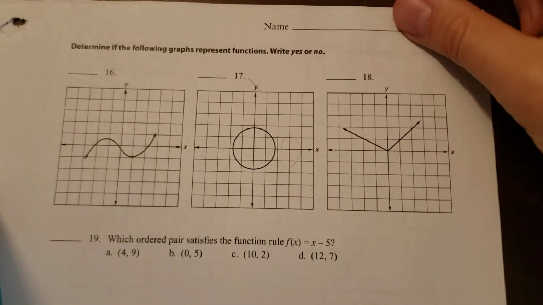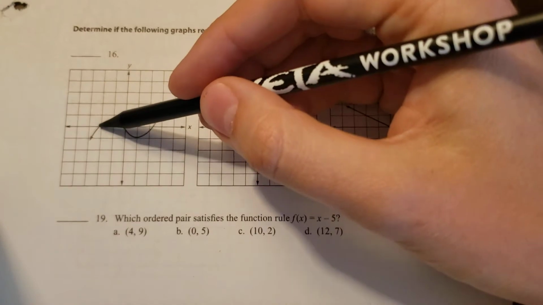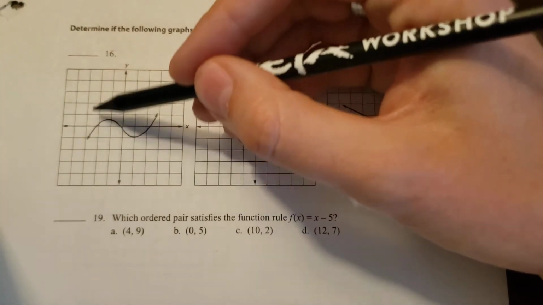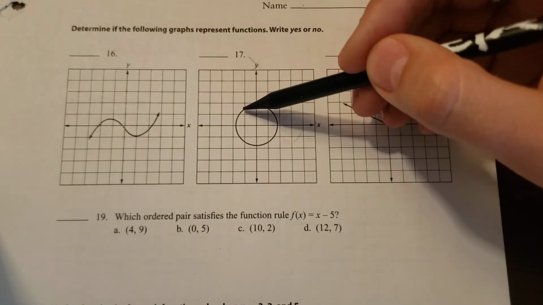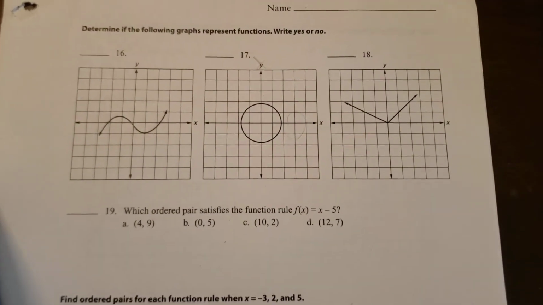Determine if the following graphs are functions or not. Remember, for each one x value, there's only one y value. So if there's one x value that has multiple y values, it is not a function. Tell me if these are.